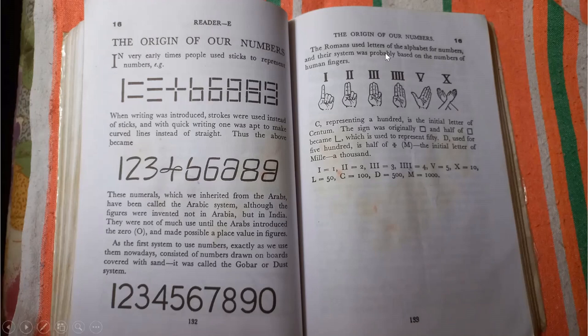The Romans used letters of the alphabet for numbers, and their system was probably based on the numbers of human figures, as you can see in the picture here. C, representing 100, is the initial letter of centum.